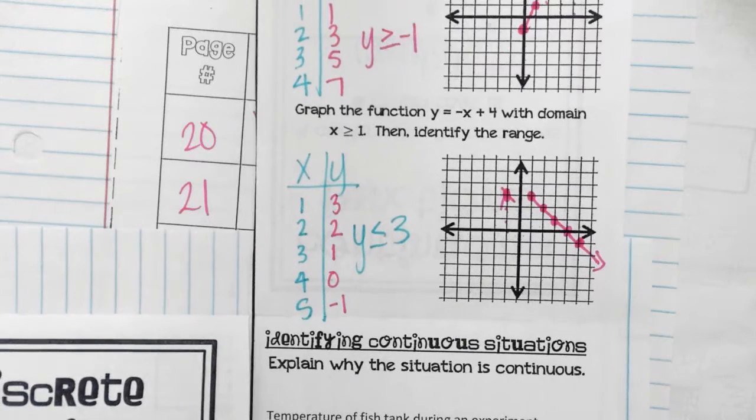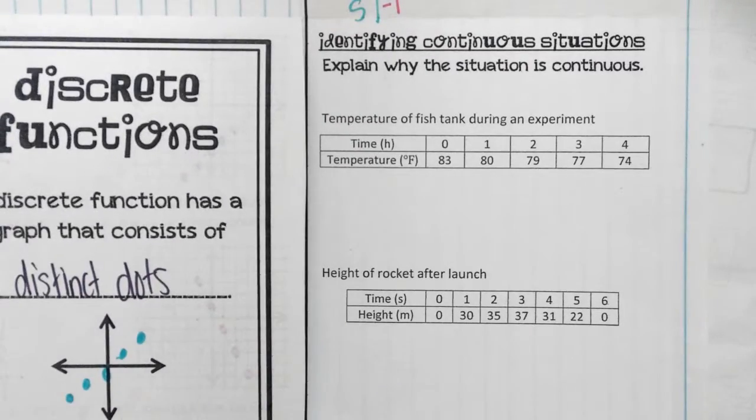All right. Any questions? Can we look at these situations and then go over our study guide? All right. Explain why this is continuous. Temperature of a fish tank during an experiment. Why would that be continuous?